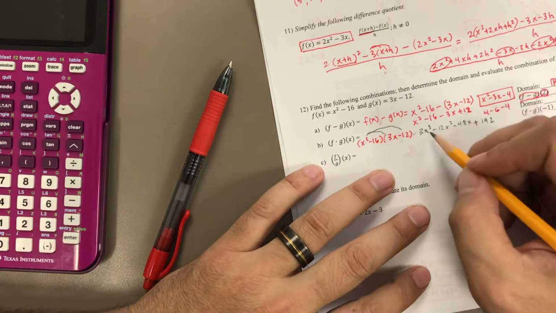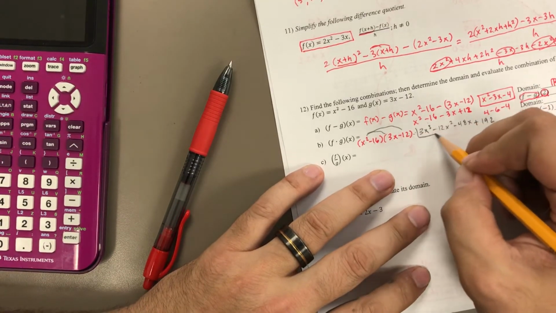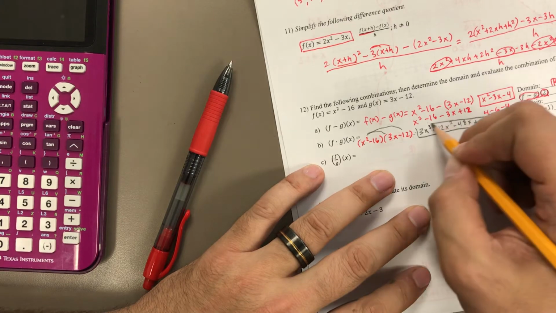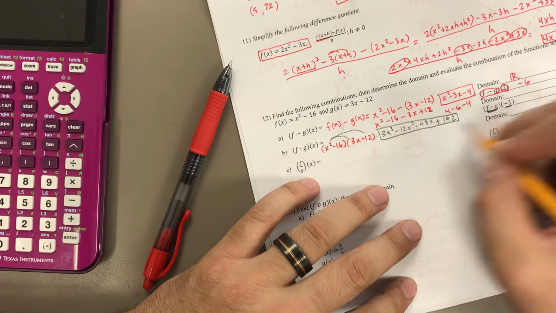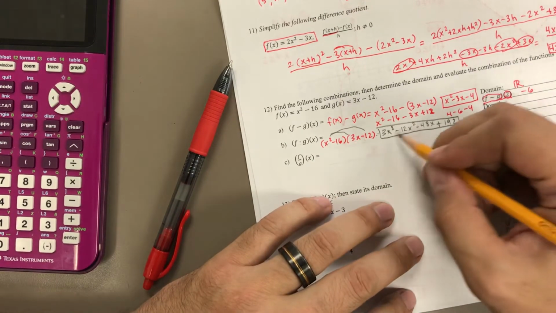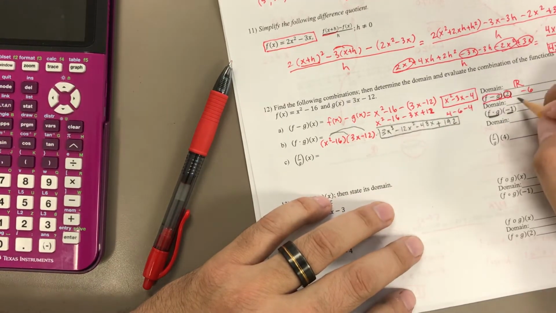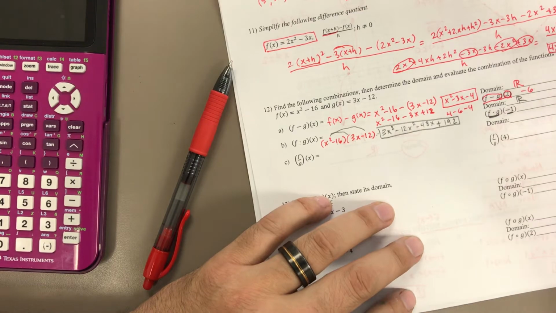All right. You can't combine any like terms, so this just is your function when you multiply everything out. Now what this notation says is take the function and plug in negative 1, so we're going to plug in negative 1. And since this is a polynomial, it doesn't have any of those restrictions that we're used to. The domain is going to be all real numbers.